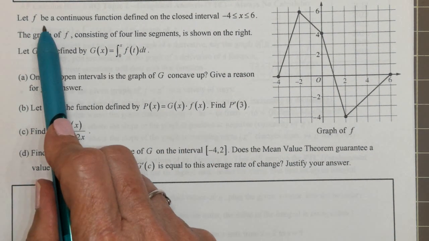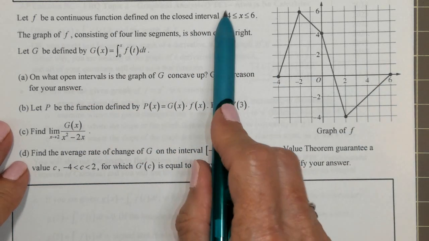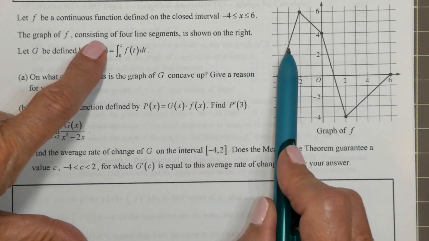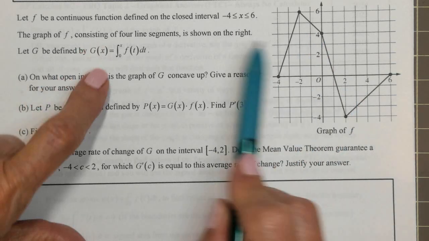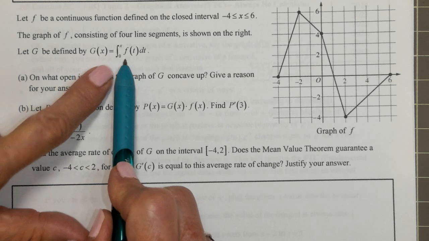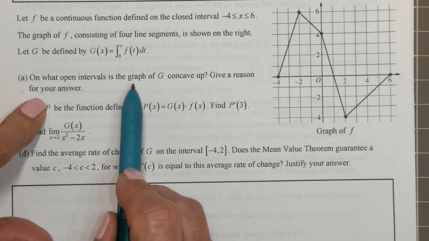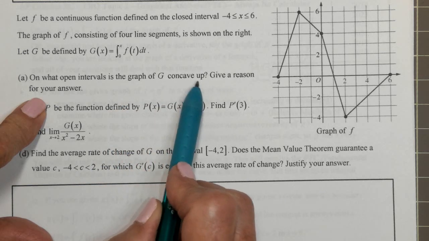F is a continuous function defined from -4 to 6. The graph of F consists of 4 line segments, as shown on the right, and G is this integral. On what open intervals is the graph of G concave up?